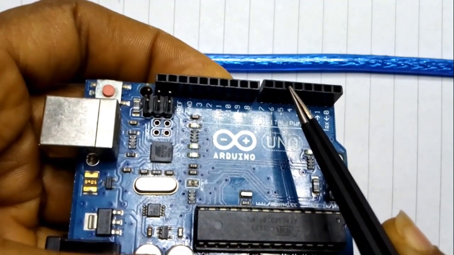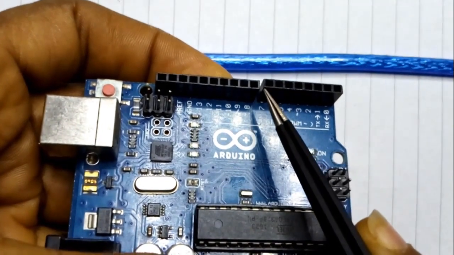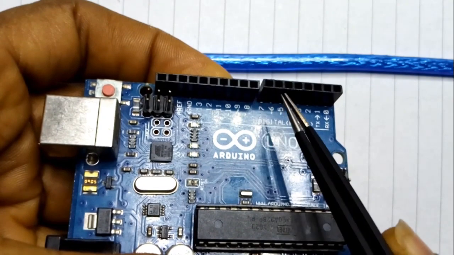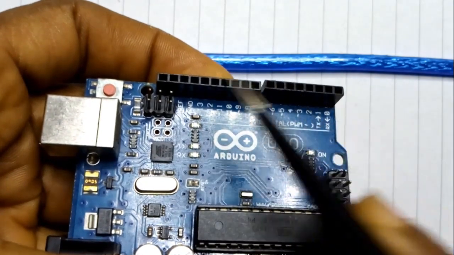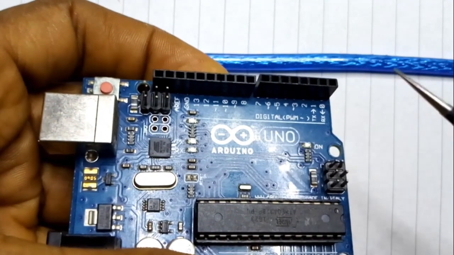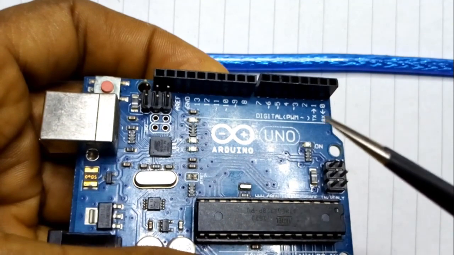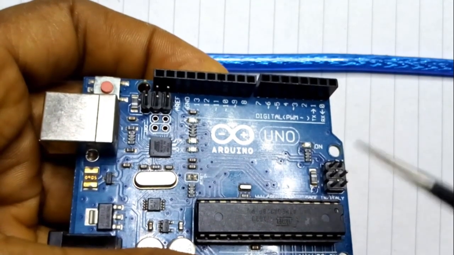Then it means that you will need 20 plus 20 plus 20, which is a total of 60 milliamps, together with whatever this whole board itself is consuming. So that means your power supply should be something that can at least deliver about 100 milliamps or 120 milliamps of current.